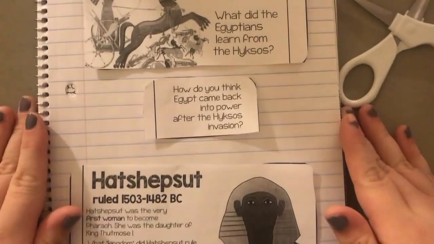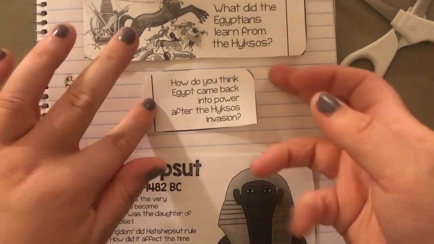For actual page 9, you need the transitioning kingdoms page. So go ahead and cut those out. These are flaps on this page, so come back to see how we place it.